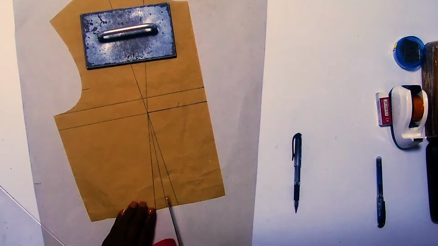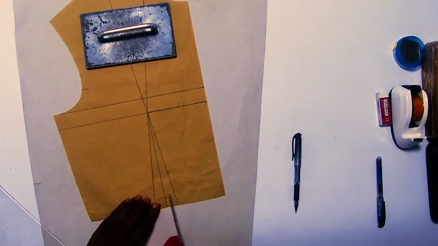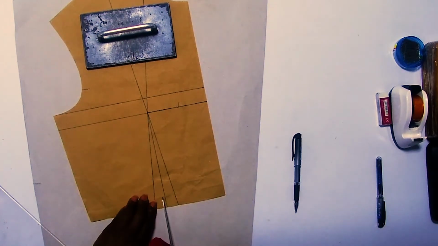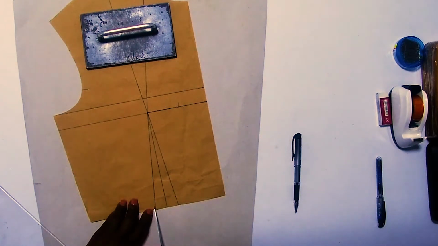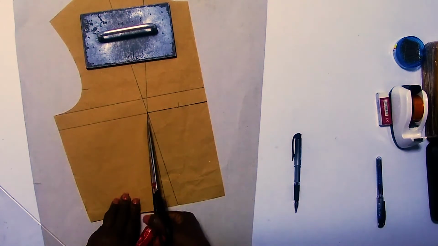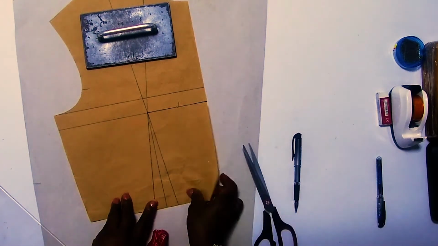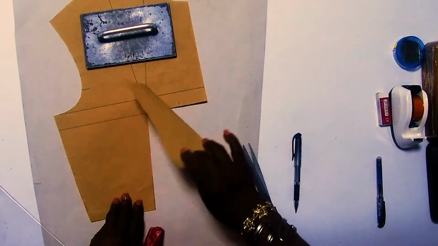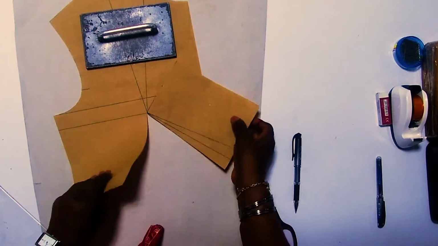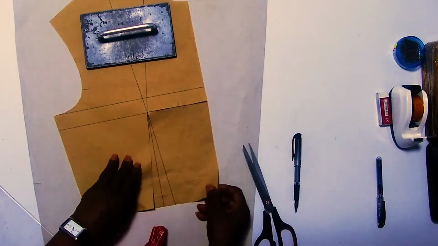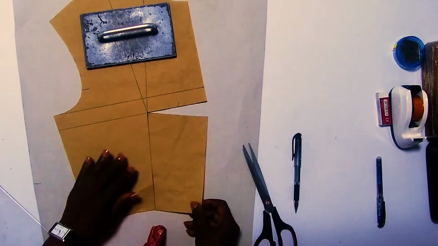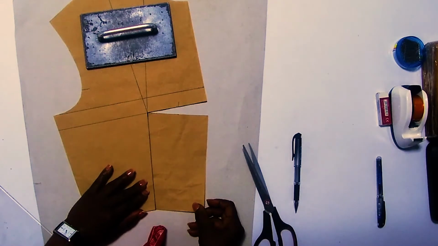So then I come to the dart to be moved. We are moving the waist dart first. So as I usually do, I go to the dart leg further away from the new location and just slash through it. And that's what I did. And so now we have a hinge. This is the hinge. And so I'll slide this gently under the rest of it.